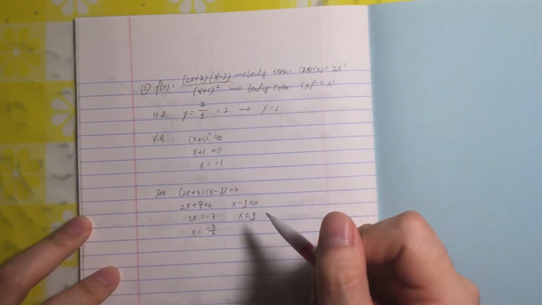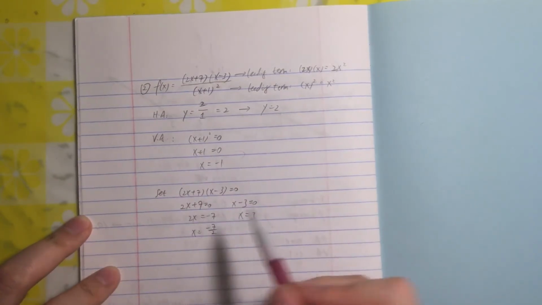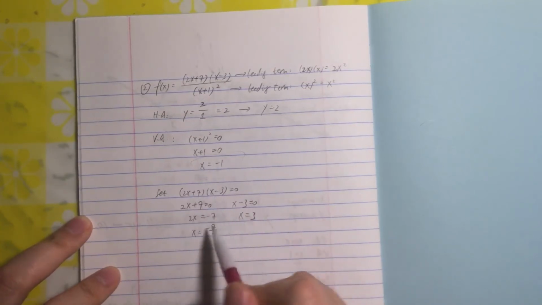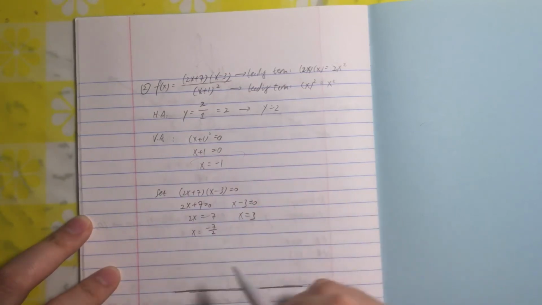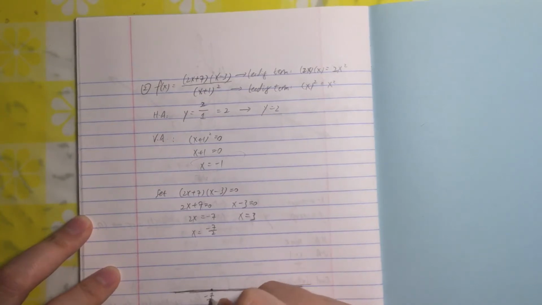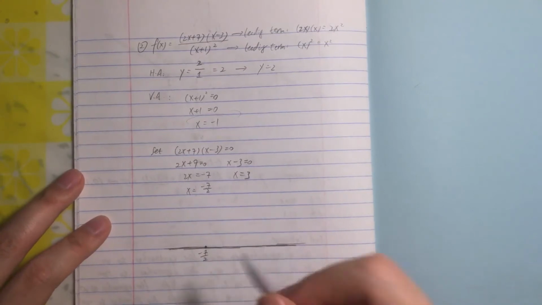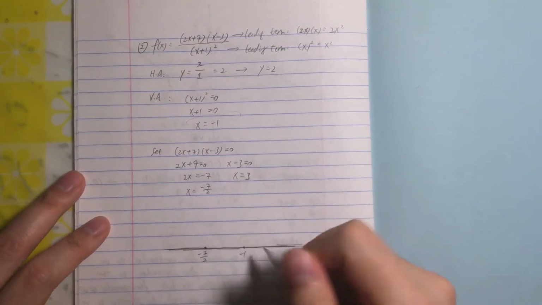Next, let's make a number line test using the vertical asymptote and the zeros of the rational function. Write these numbers in order. The smallest is -7 over 2. 7 over 2 is about 3.5. If you take 7 divided by 2, it's about 3.5. So that's the smallest. Next is -1, and 3 is the largest.